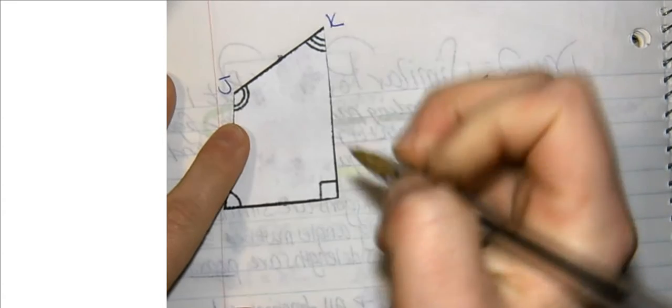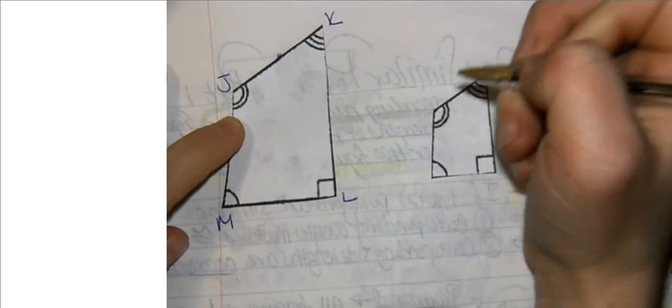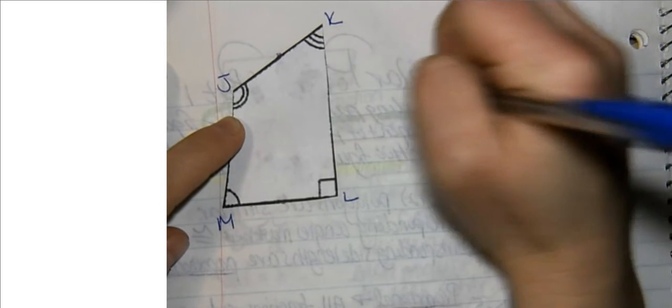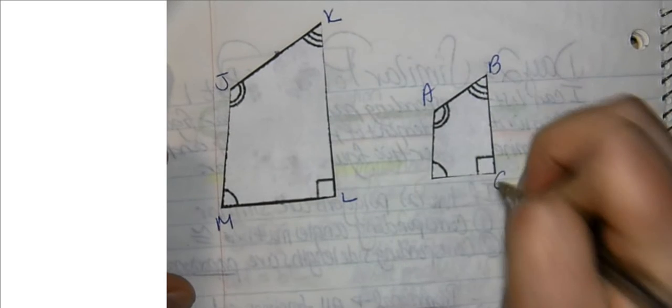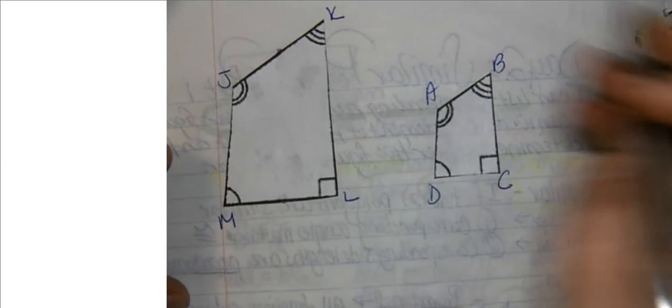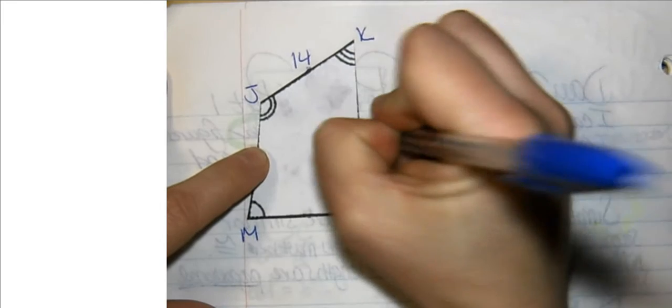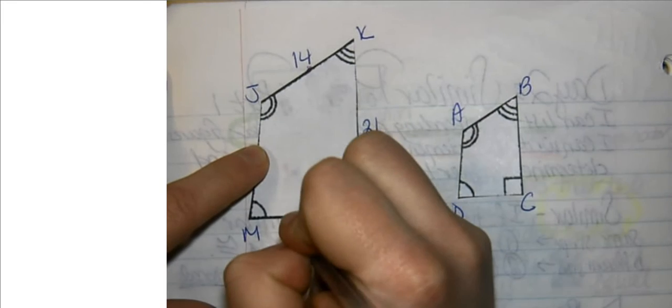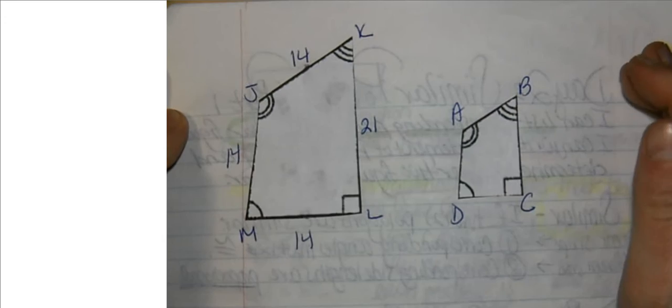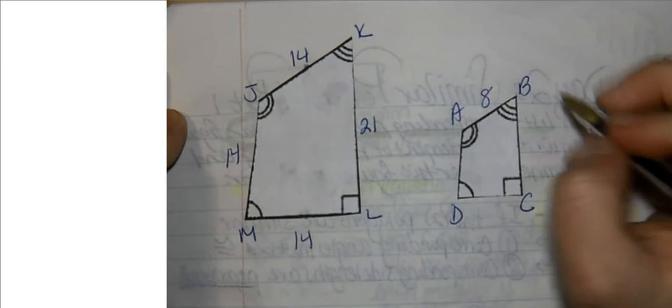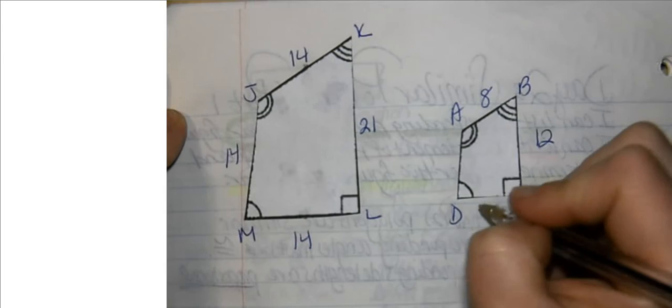And in this figure, you were told that this side right here is J, K, L, and M. And over here we have A, B, C, and D. And what you are also given in the pictures were side lengths. So J to K is 14, K to L is 21, M to L is 14, and J to M is also 14. Over here, we are told that AB is 8, BC is 12, DC is 8, and AD is 8.